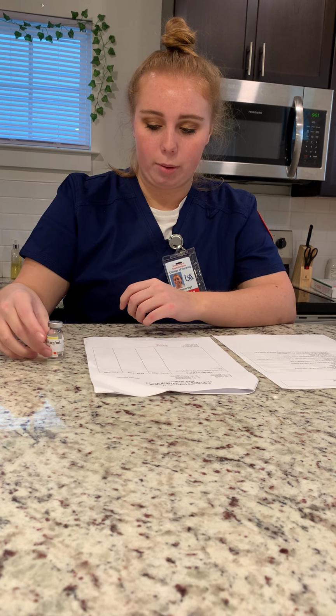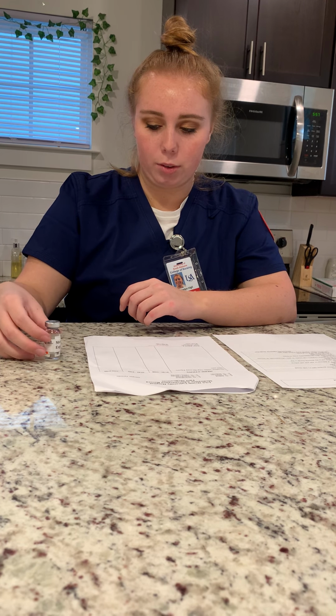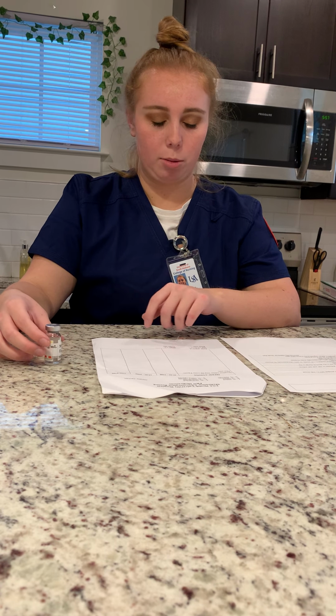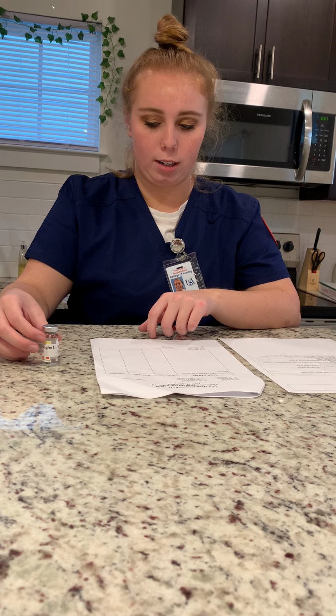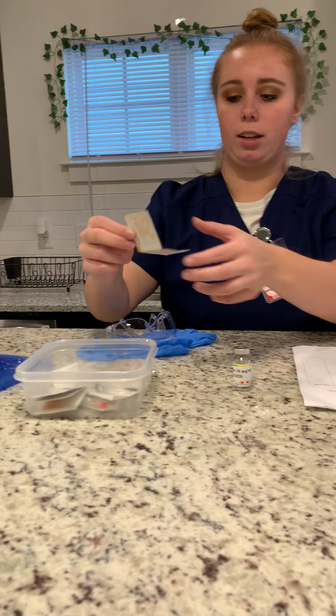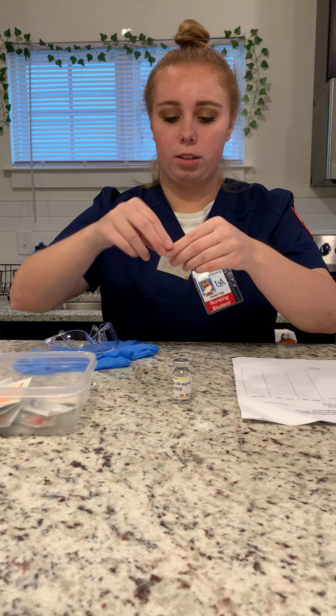Now I'm going to go ahead and calculate my dose. So this has 10 milligrams per milliliter, and I only need to administer 5 milligrams, so I'm going to go ahead and administer half a milliliter of morphine. I'm going to go and clean the top of this.